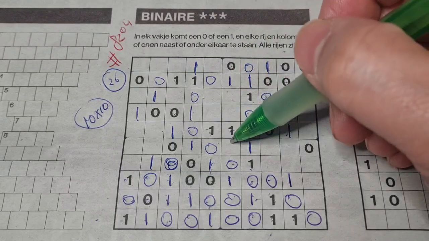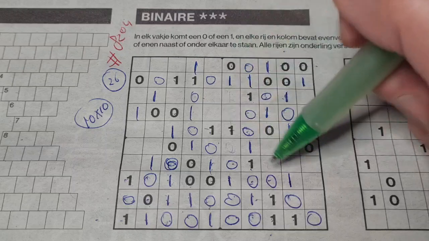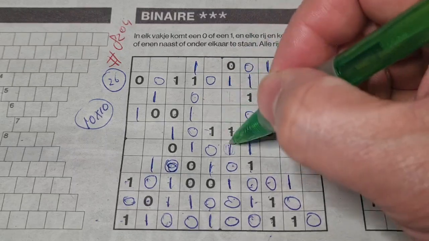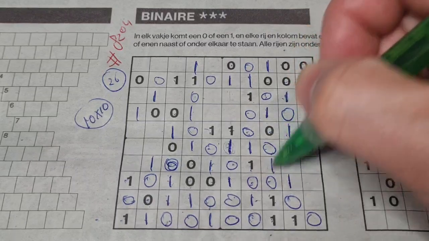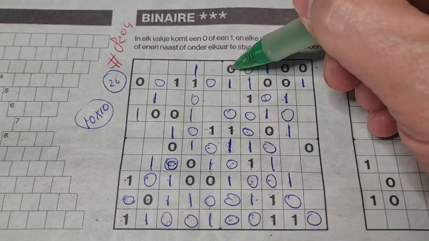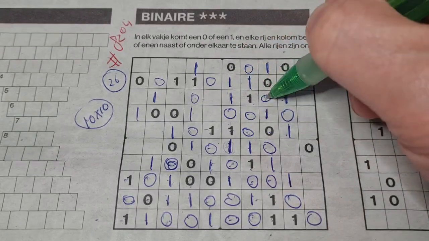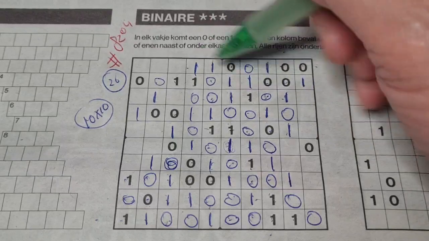If I place number 5 here, then we have 4 ones in a row in this column. Not the last one of the rule, so this should be a 1. Double 1, here no, there no. Double O, here 1, there 1. 1, 2, 3, 4, 5 O's, so the rest are ones. Double 1, here no, there no.